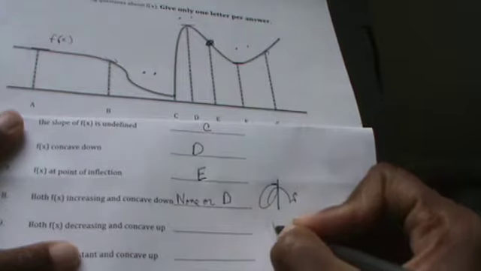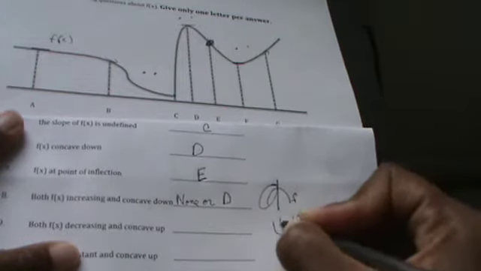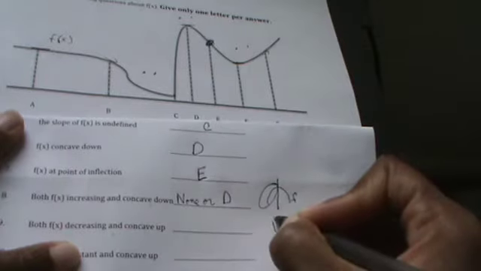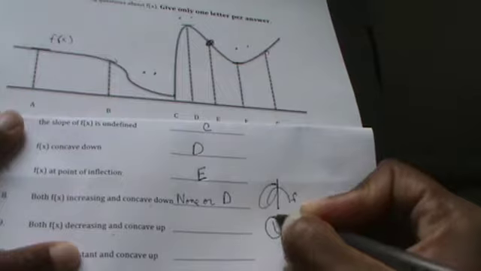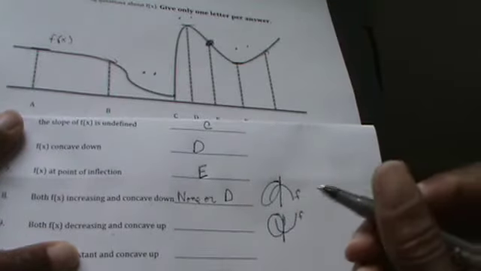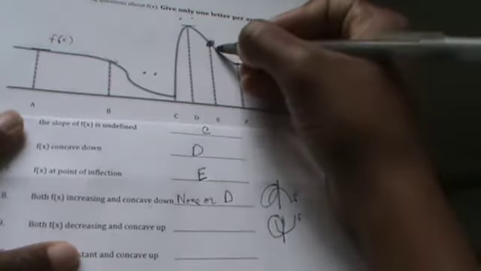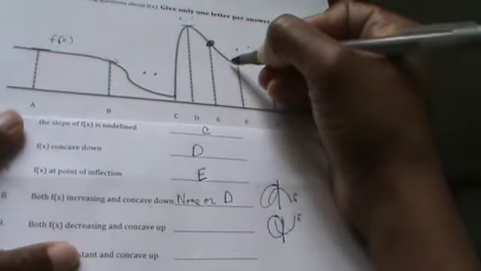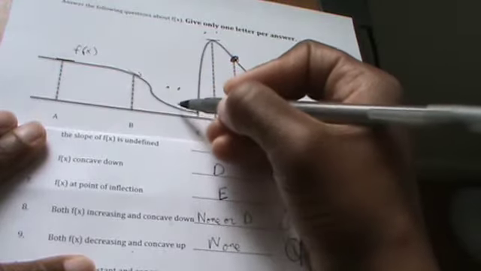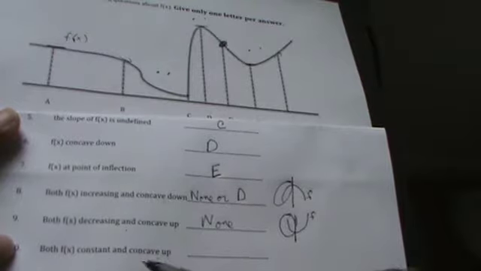Where's your function decreasing and concave up? Let me show you what I would have done. Here's concave up. Let me cut it in half. And it says decreasing and concave up, so it would be this piece. It needs to be going down while it's also concave up. And there aren't any. Let me show you the ones that would work. Right in here, these points would be acceptable if they were labeled, right? So none. Okay, also these points would be acceptable if they were labeled, but they're not. Okay, last but not least, where's your function constant and concave up?